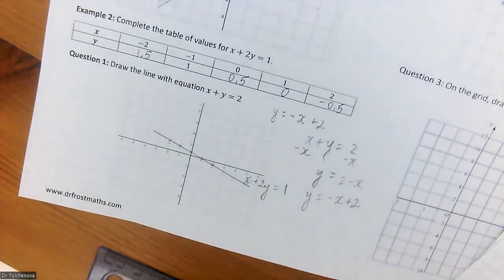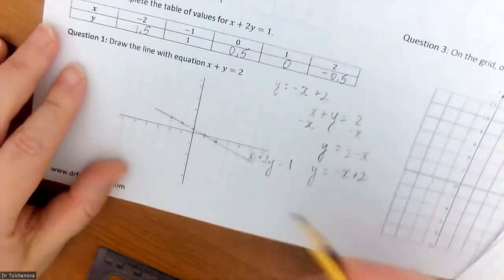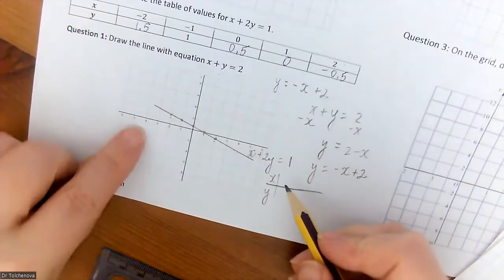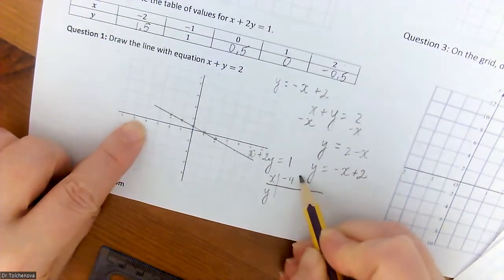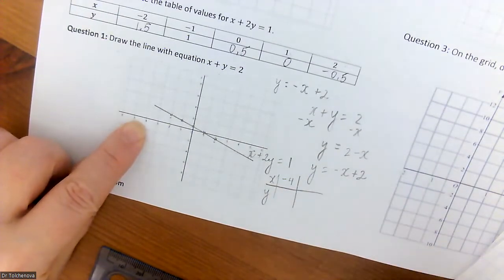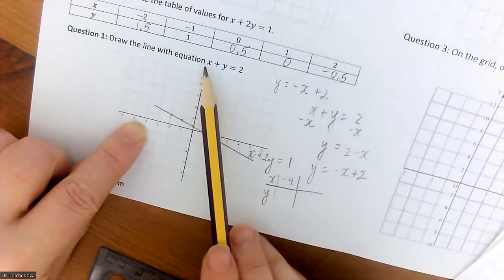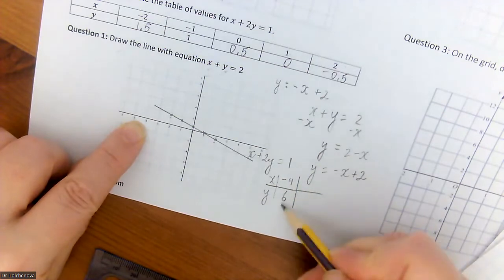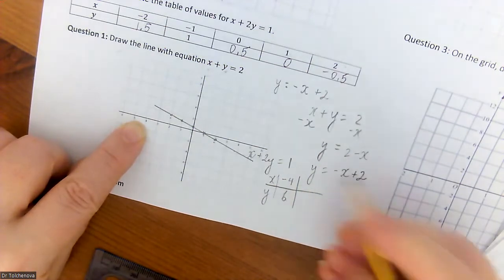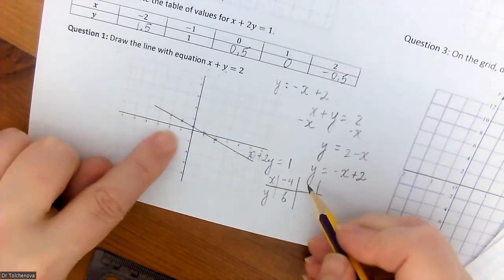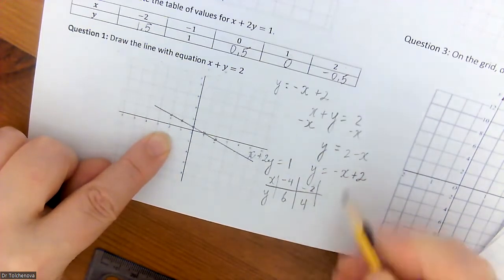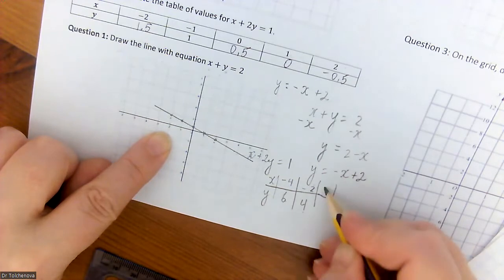Or you can prepare a table of values if you wish, so x and y, and let's pick minus 4 for x. If x is minus 4, then y will have to be 6, right? Because if you add these two together, you should get 2. If x is minus 2, you will get 4, because you need to have two values, all right?